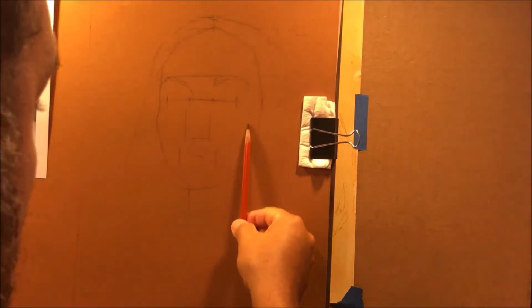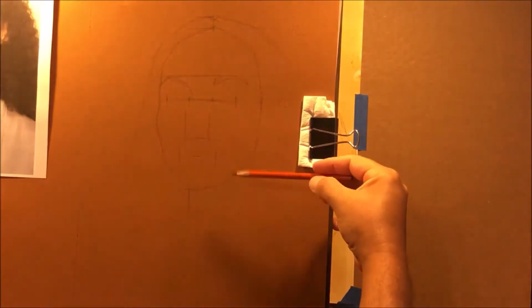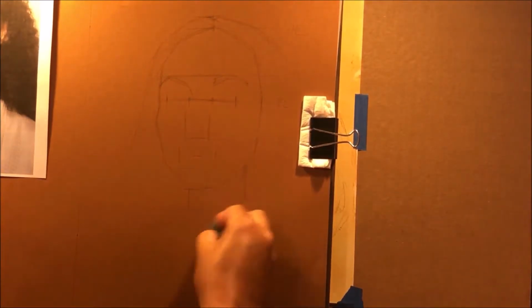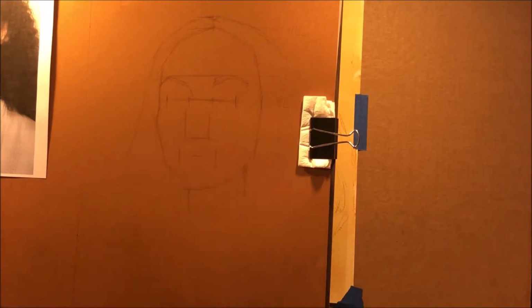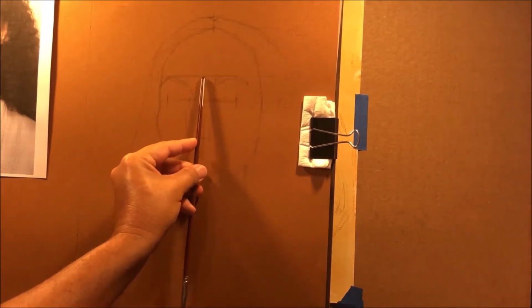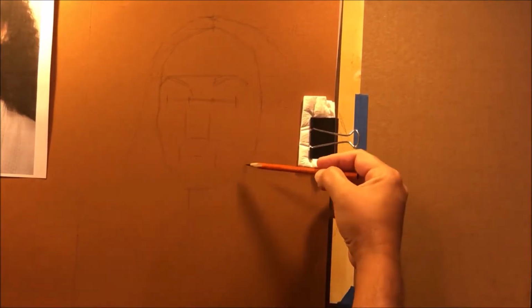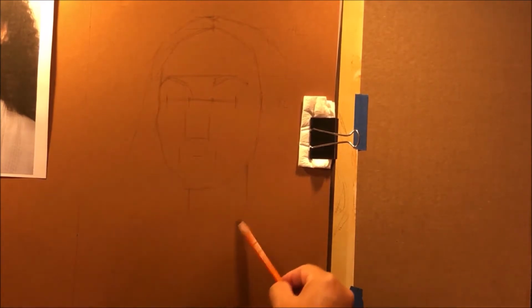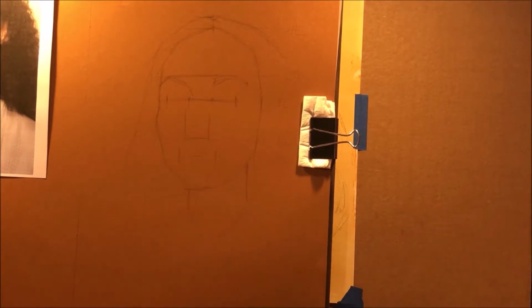And then using plumb lines, you can't really see the photo off the screen there, but I'm holding the pencil vertically, and I'm using that vertical pencil on my photo to see where the neck comes out of. And it comes out of either the same edge as the right nostril or the right corner of the mouth, or wherever.